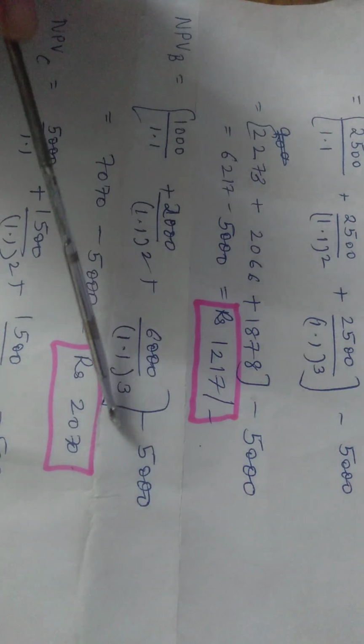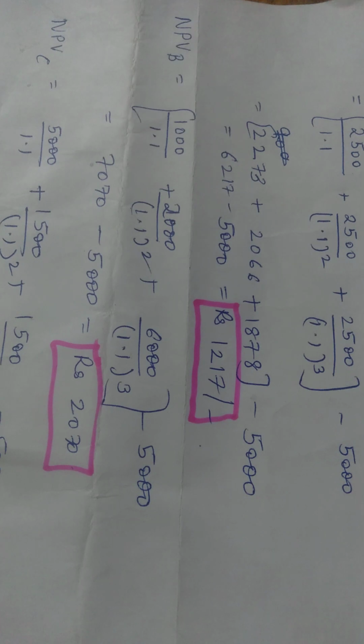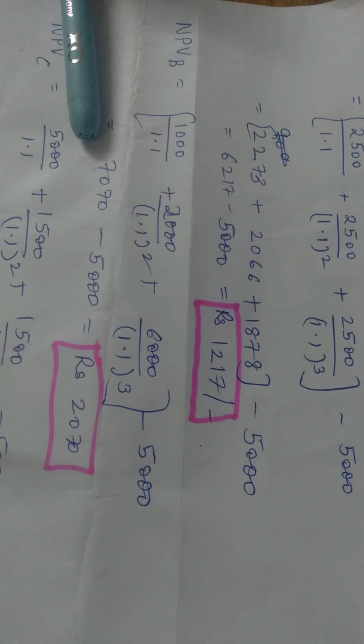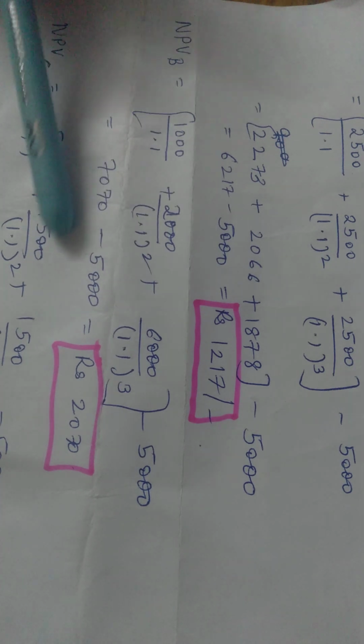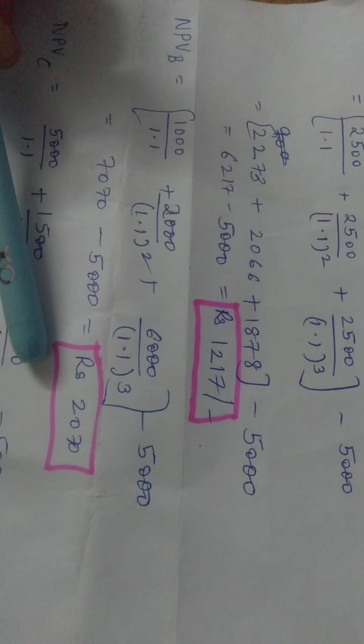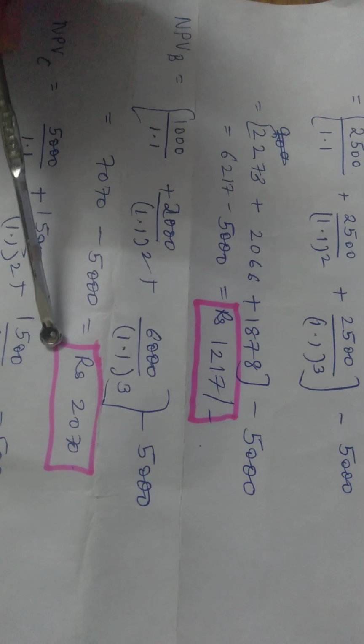And of course, we have to subtract 5,000. If you divide 1000 by 1.1, 2000 by 1.1 square and 6000 by 1.1 cube and add them, you get the final answer as 7070. You can check it using calculators. Minus 5000, I get the answer as 2070, which means that the net present value for project B is rupees 2070.